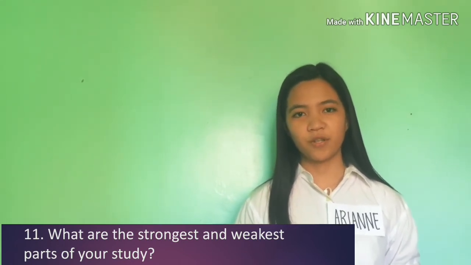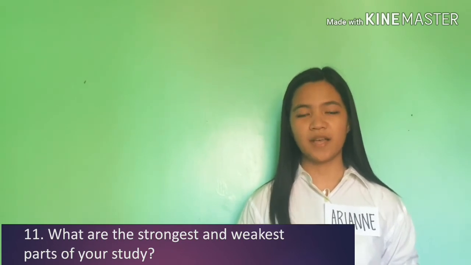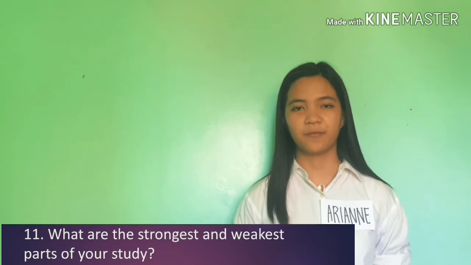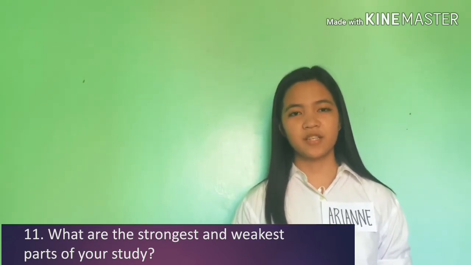Another strong point of our study was our methodology, as we asked a group of students to partake in a survey that we needed in order to gather data. And the weakest part of our study is the number of respondents that we have, which is only 49 students.